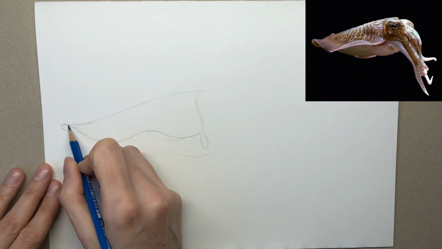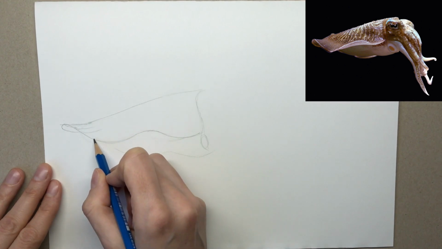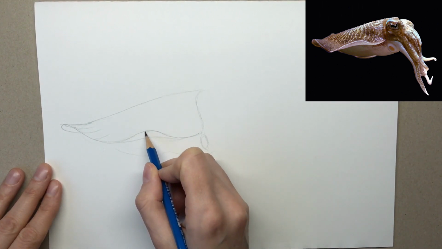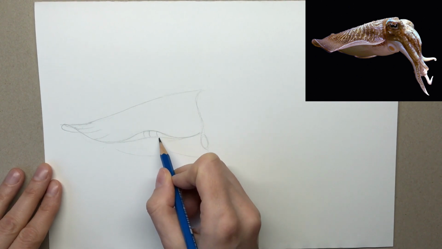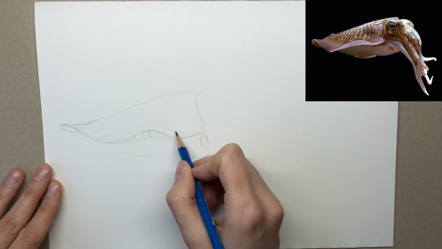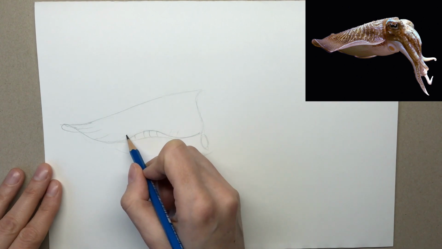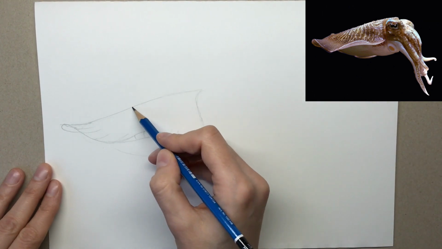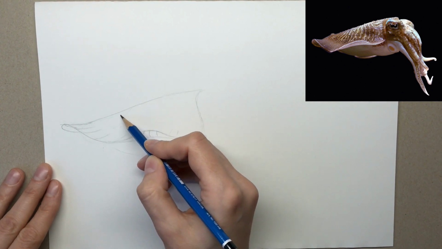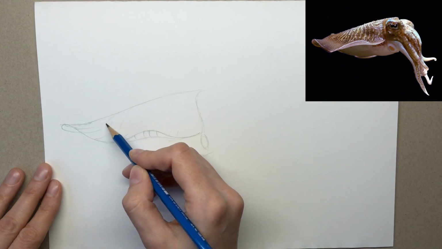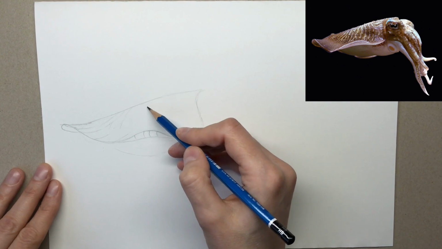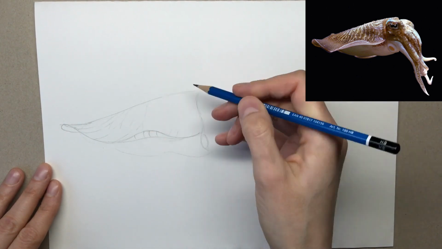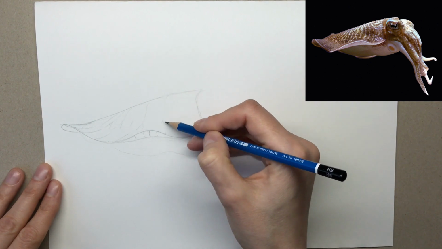And if it helps, do add these constructional lines, because they can really help you figure out what happens with all of these lines that you're drawing. And this cuttlefish even has this nice texture going on his back, so I might as well add this instead of my construction lines, because it really shows the shape of his body.